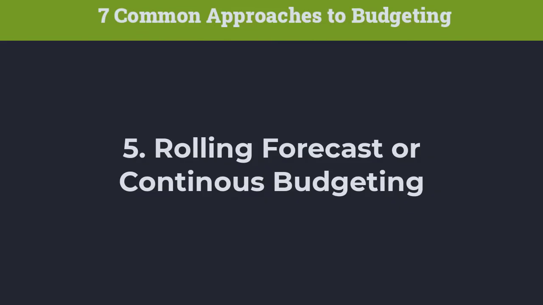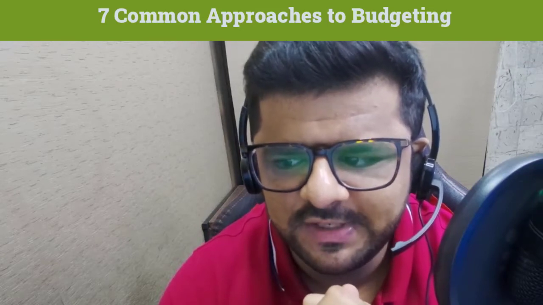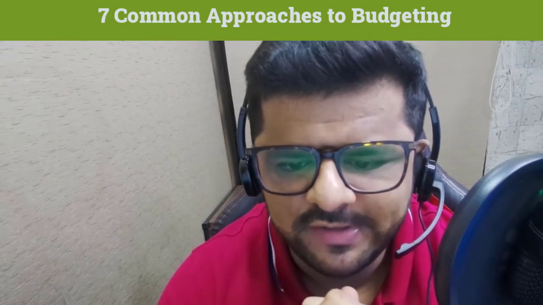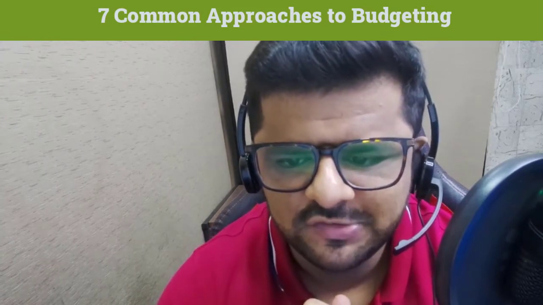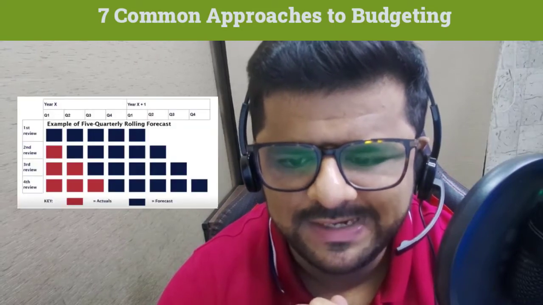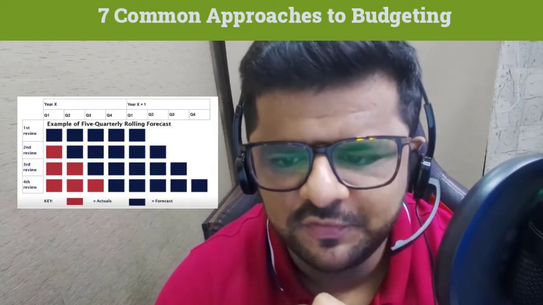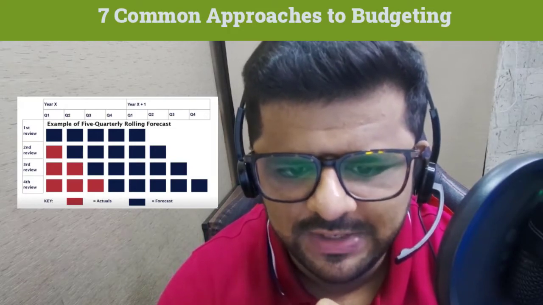The fifth approach to budgeting is continuous budgeting or a rolling forecast. One of the main drawbacks of a traditional budget is that it does not react to what is actually happening in the business during the year. However, a rolling forecast solves that problem, helping companies to continuously plan over a set time horizon. A rolling forecast provides a continuous forecast over a specific period of time, usually 12 to 14 months.